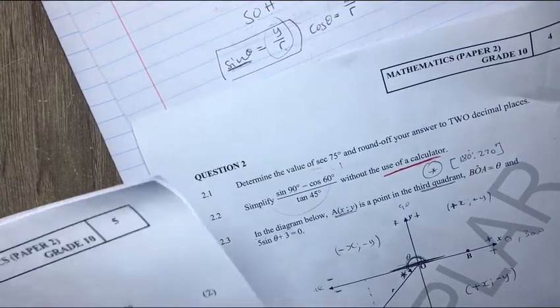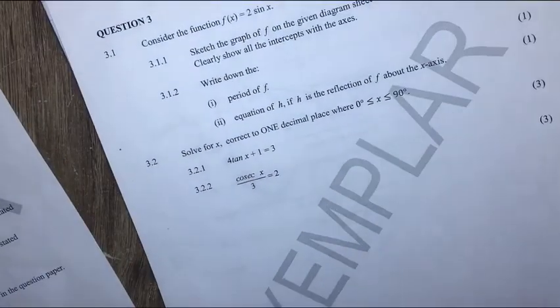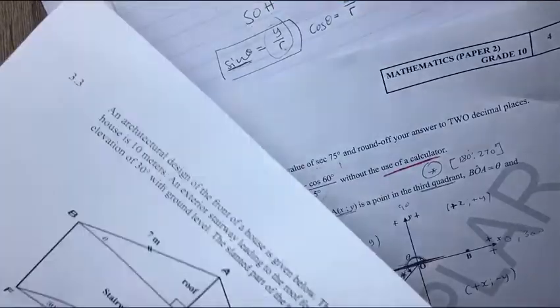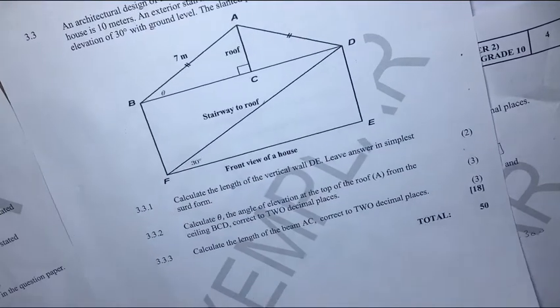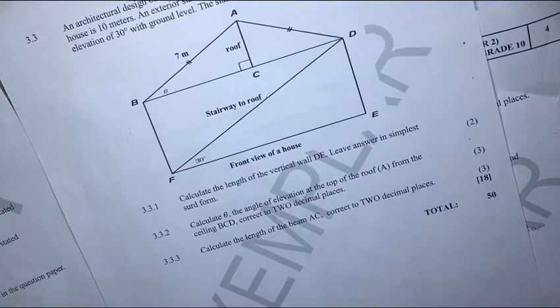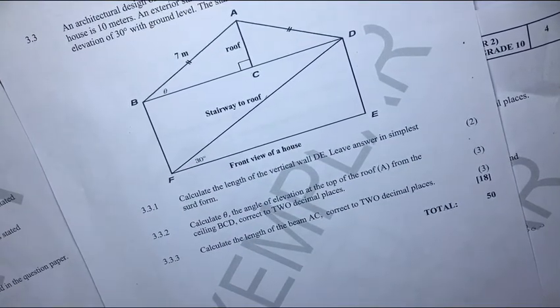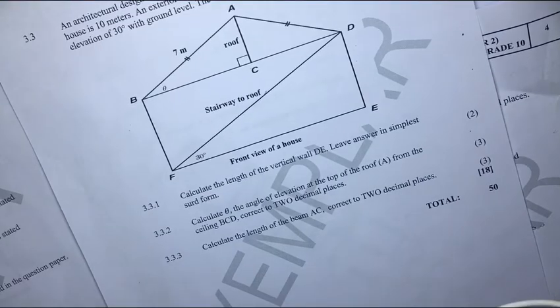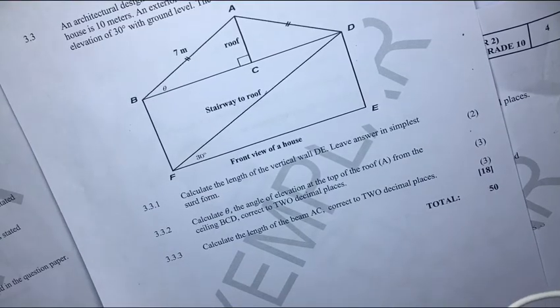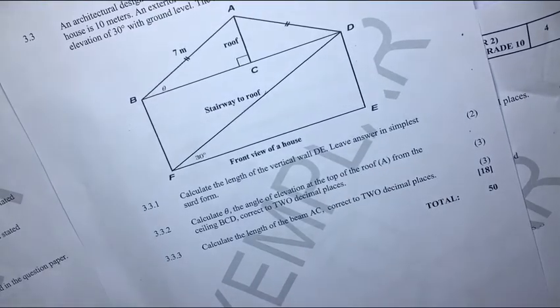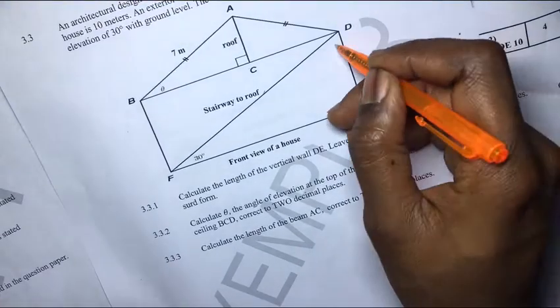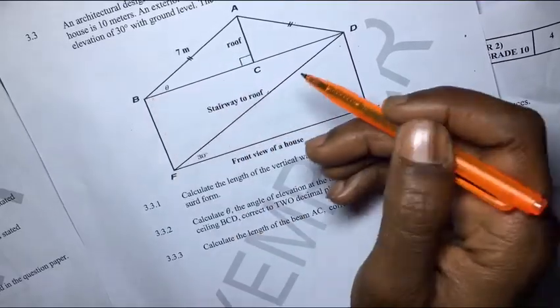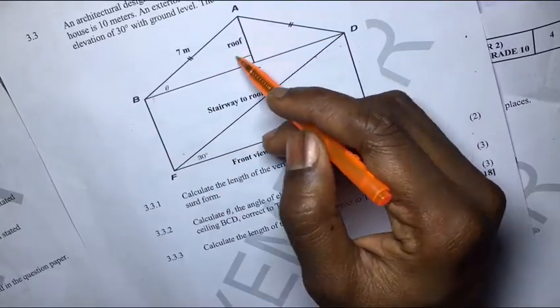Okay, question 3. We're on question 5 there. And then we do this one, yeah? And then we are done. So this, okay, there's a lot of right angles. The right angle, you can find this one. Right angle, you can find this.